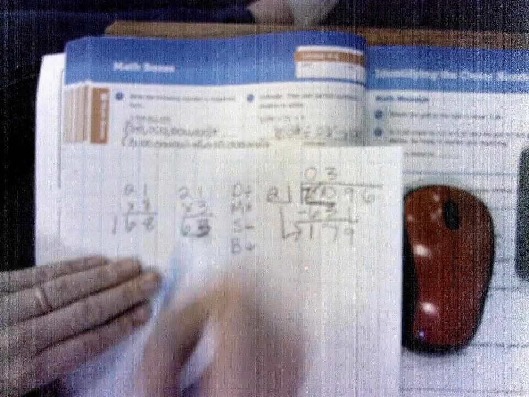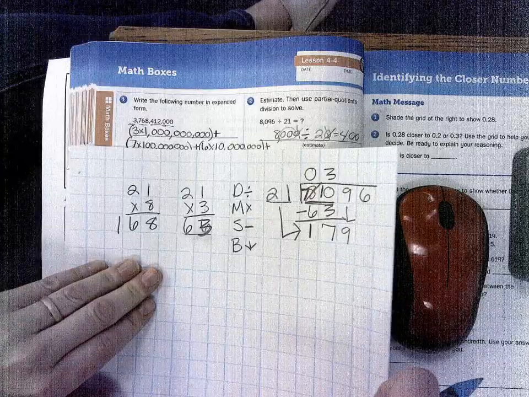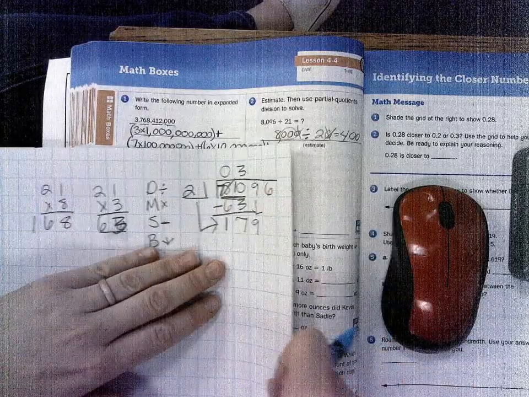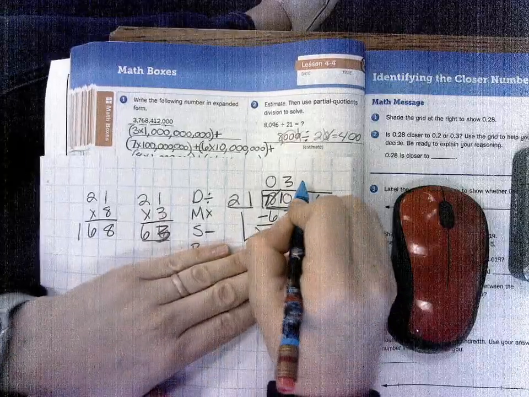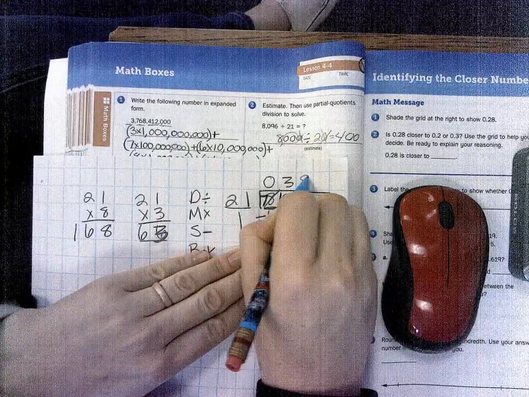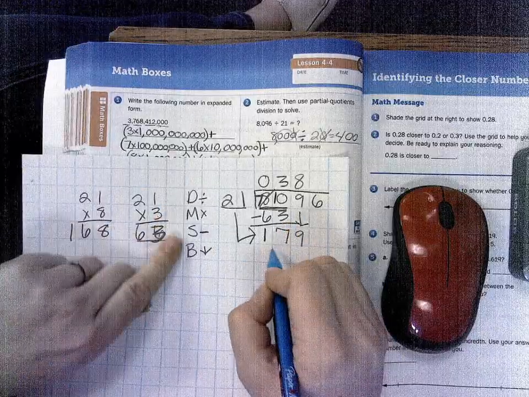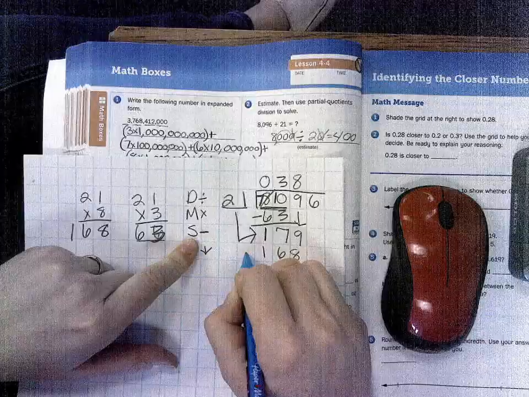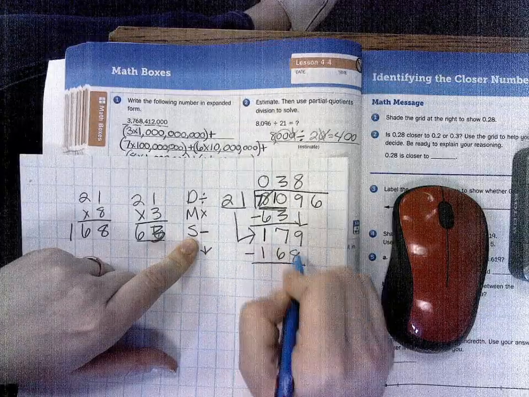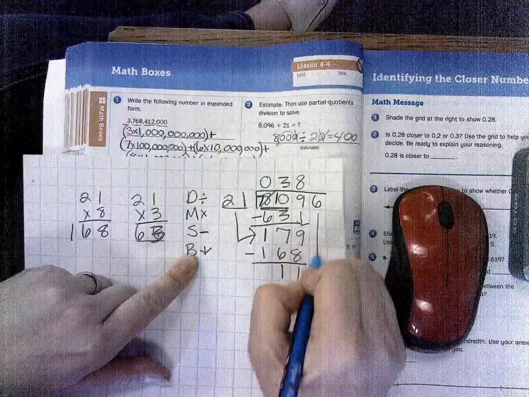Even if you can do it in your head, it's always good to just write it out. 21 times 8 is 168. So that works because that's less than 179, but pretty close. So my 8 goes up here because I divided. Then I multiply, which we did already, 168. Then I subtract. And then I bring down.